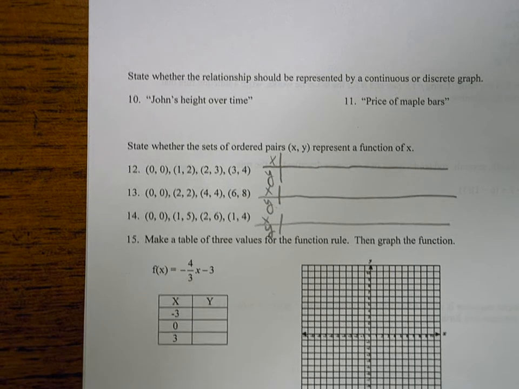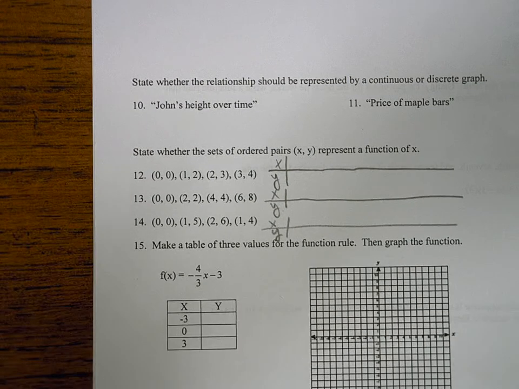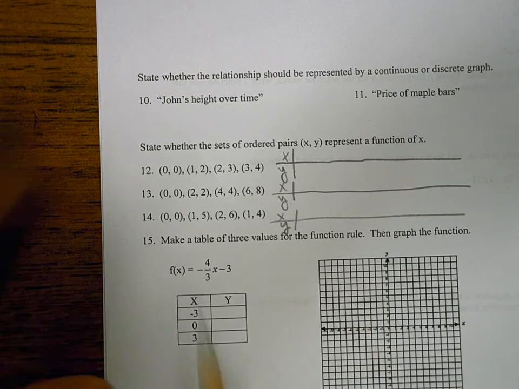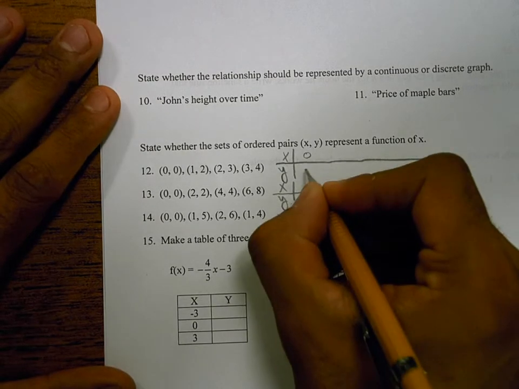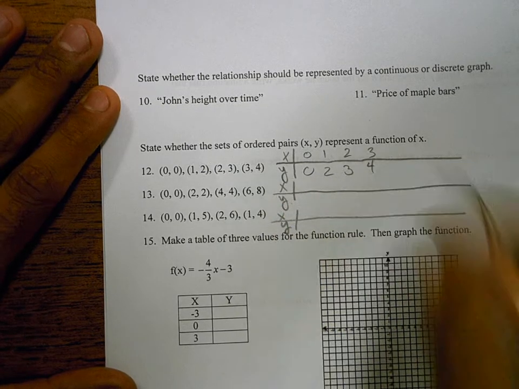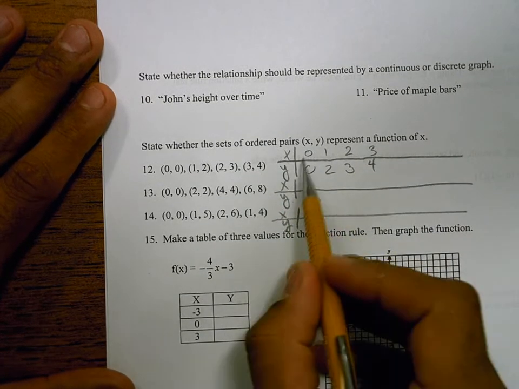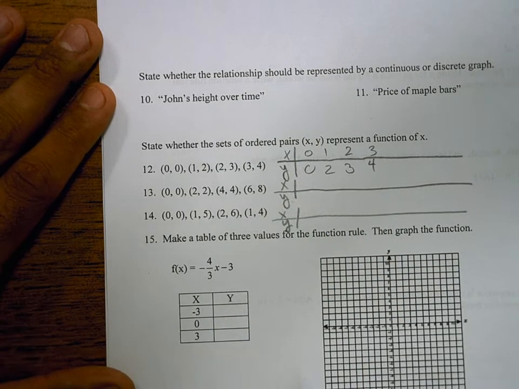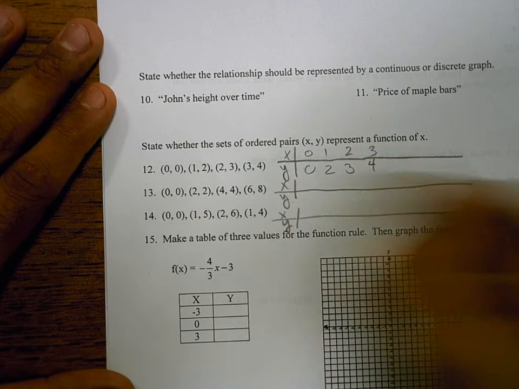Continuing with solutions to the Unit 2 review. Number 12, tell whether each pair represents a function. I'm just going to list these in terms of inputs and outputs. So I just relisted them. And remember, if the x repeats, it has to have the same y. Since none of the x's repeat, I'm okay. So that is a function. Number 12 is a function.